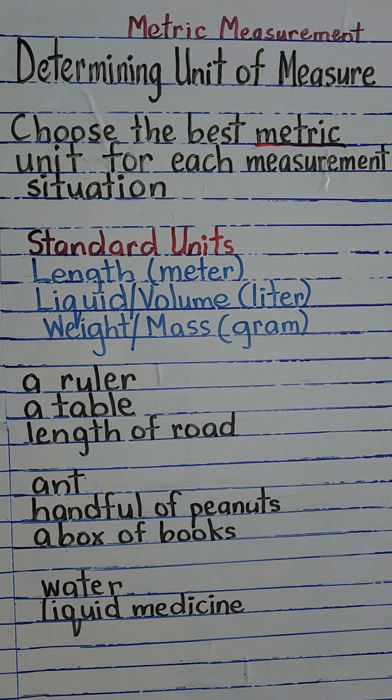The standard unit for liquid or volume is liter. The smaller units are deciliter, centiliter, and milliliter. And the larger unit is kiloliter. Weight or mass is grams. We have decigram, centigram, milligram. We have kilogram and a much larger unit, ton.